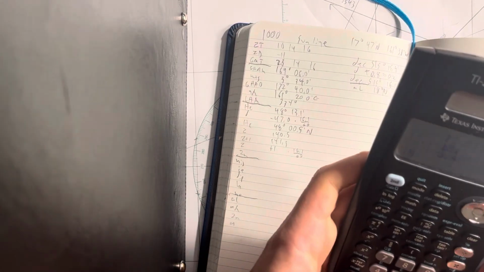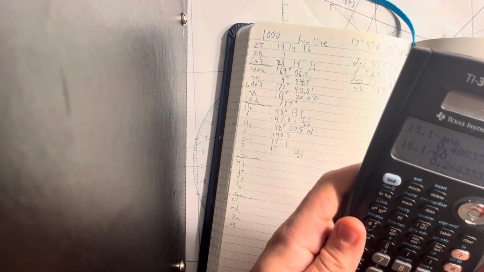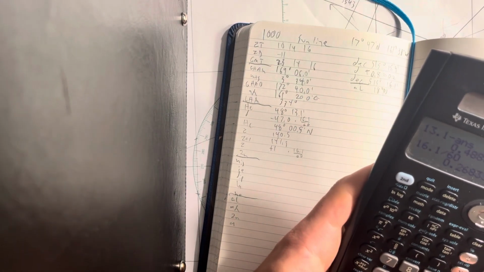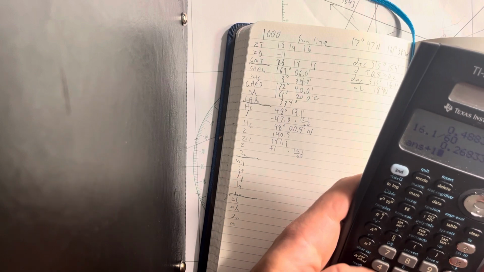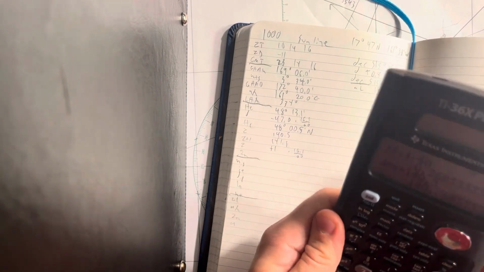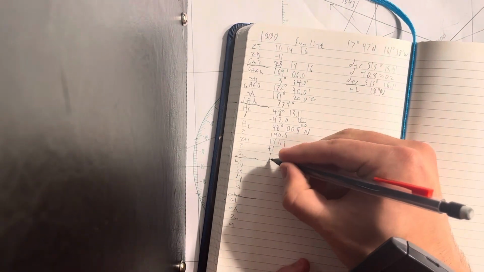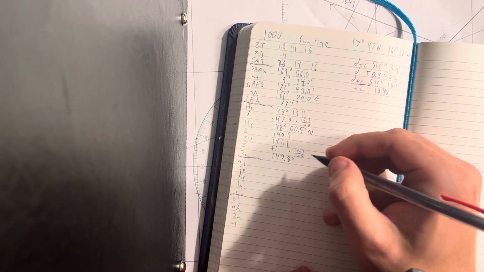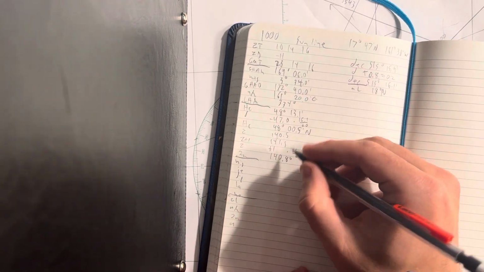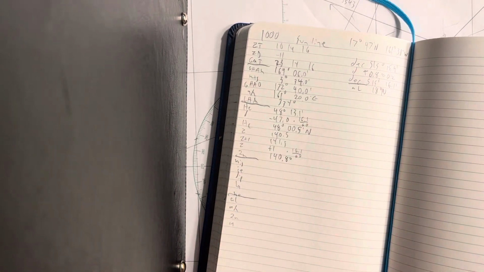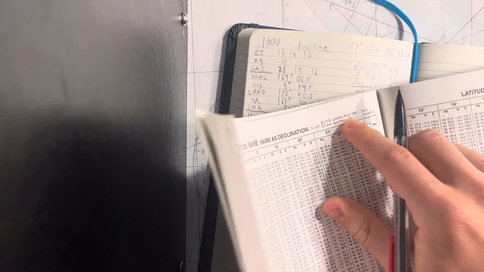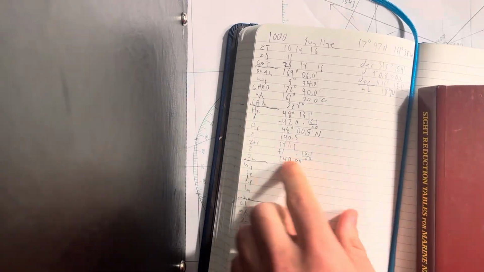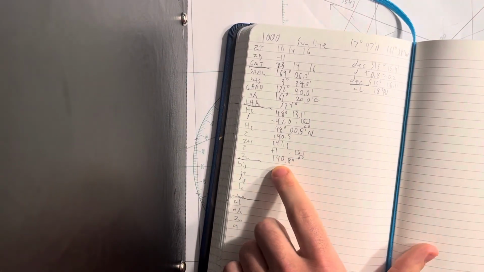Our ZN is going to be 16.1 divided by 60, which is basically 0.3. We're going to add that to 140.5. We're going to get 140.8 degrees. I forgot we have to do Z to ZN. However, we're in the north and our LHA is greater than 180, so ZN does equal Z.